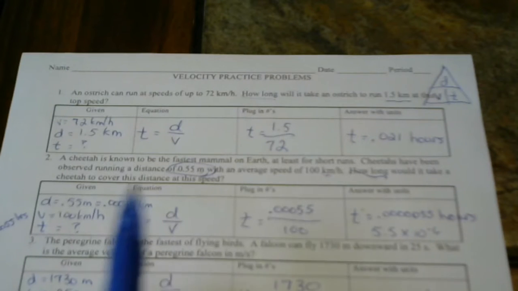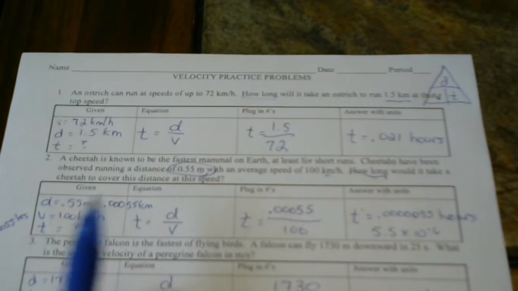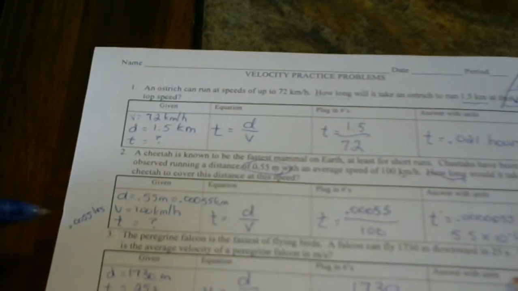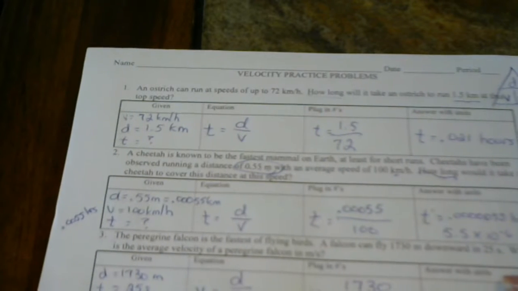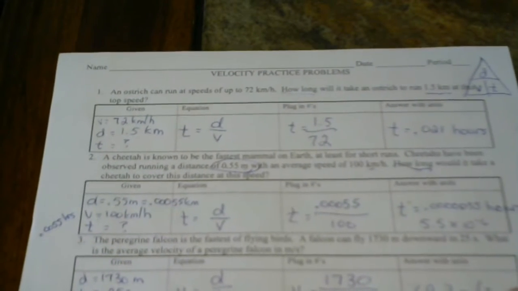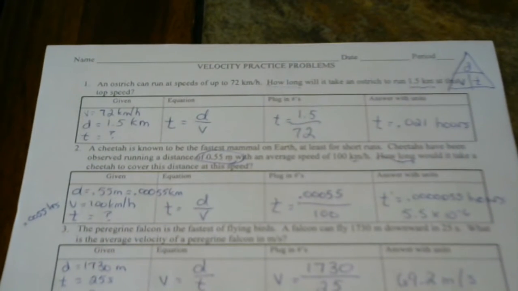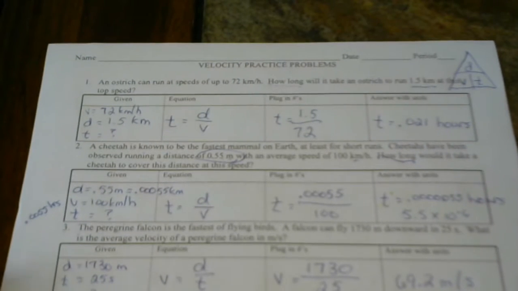If you didn't convert, if you didn't catch it, then the answer for that one is 0.0055 hours. If you treated the 0.55 meters as 0.55 kilometers, that's what you would have gotten. So you've got to be really careful with those.